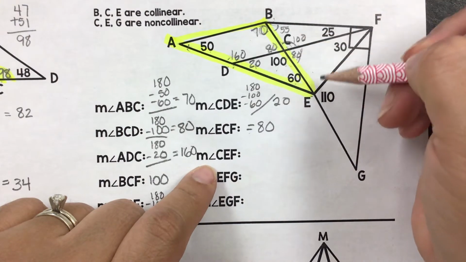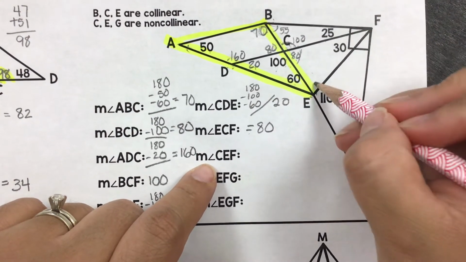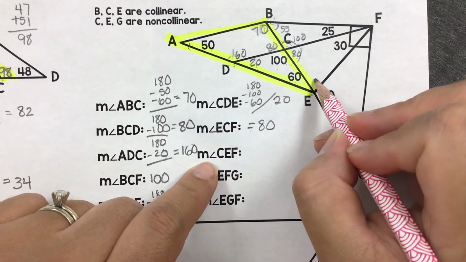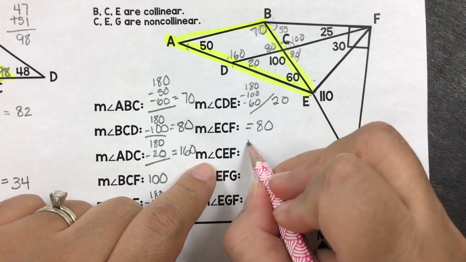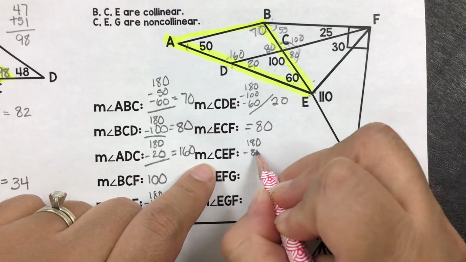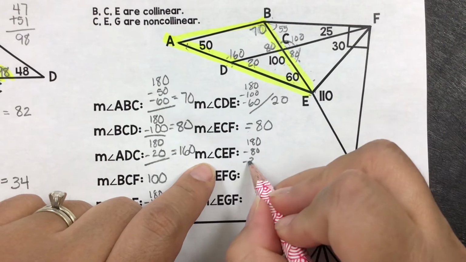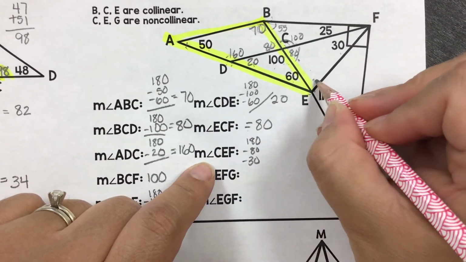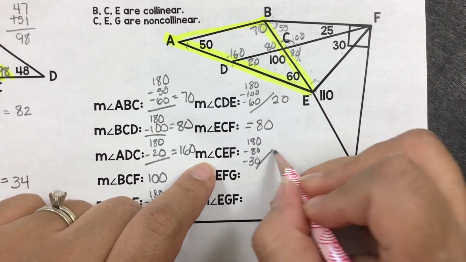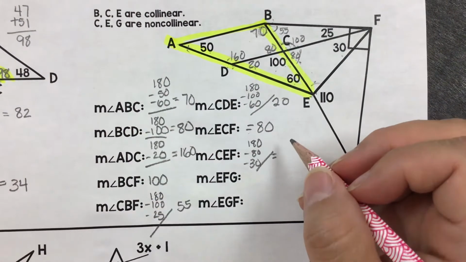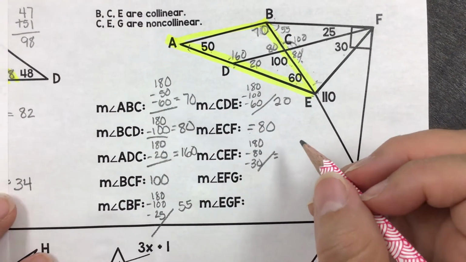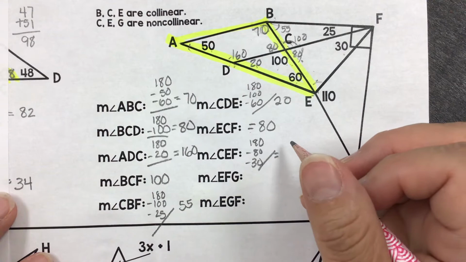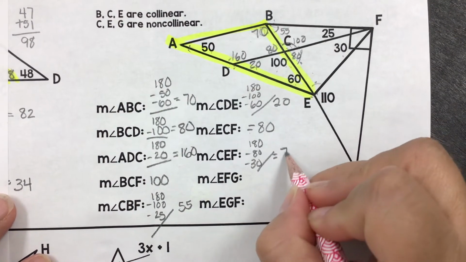CEF is this one right here. Well, we already have 180 minus 80 because of this angle, minus 30 because of this angle, and that's going to give me what's left, which is 70.